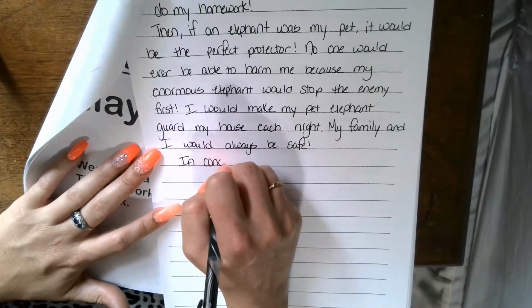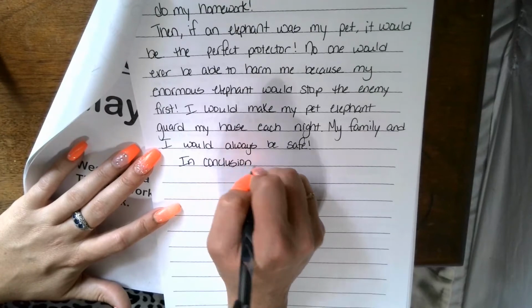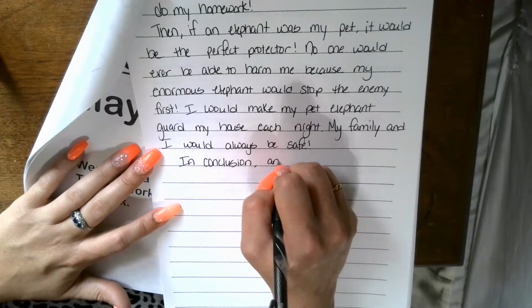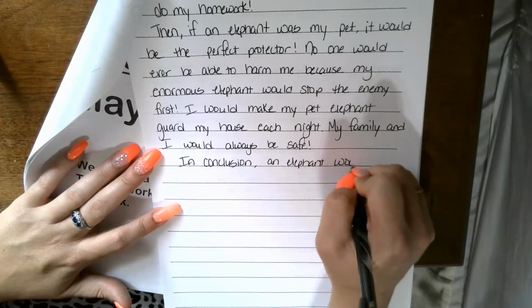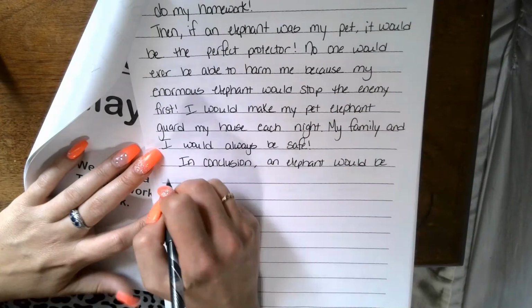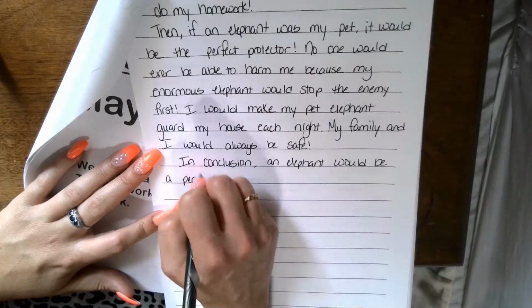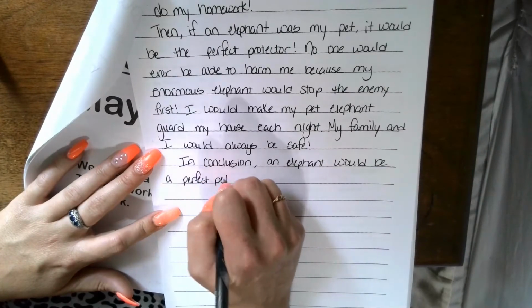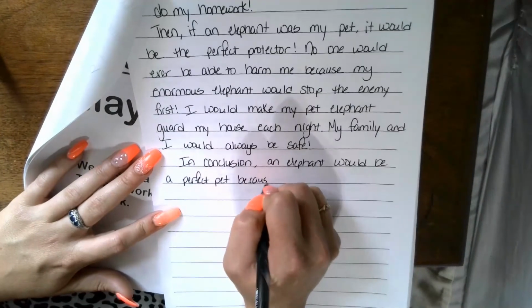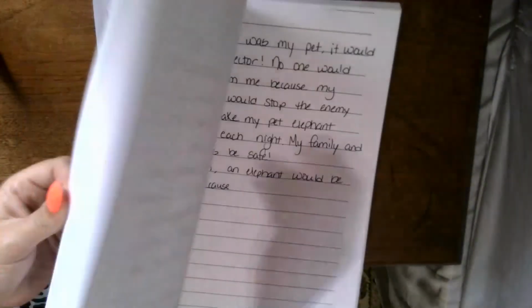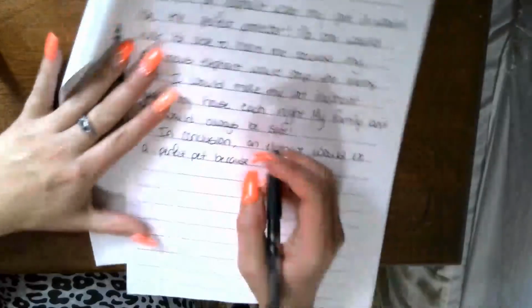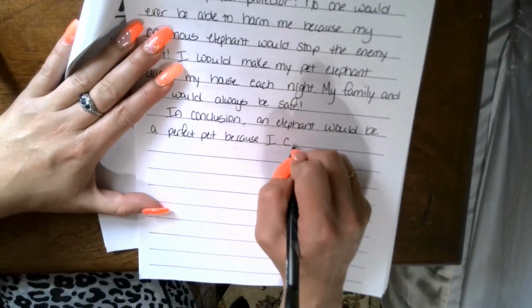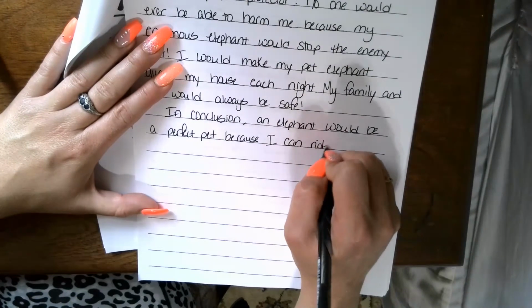In conclusion, and we use all 3 details together, right? An elephant would be a perfect pet because, what was the first detail? I remember smart and I remember it's a protector. What was the first one? Oh, you can ride on the elephant. Yes, because I can ride on it.